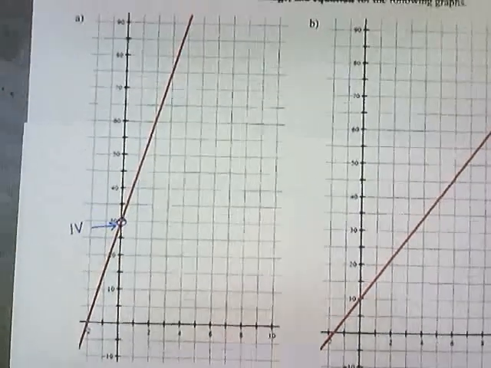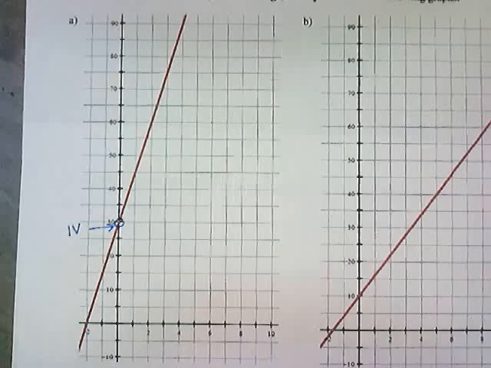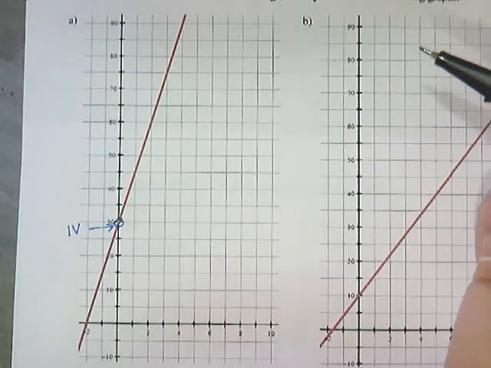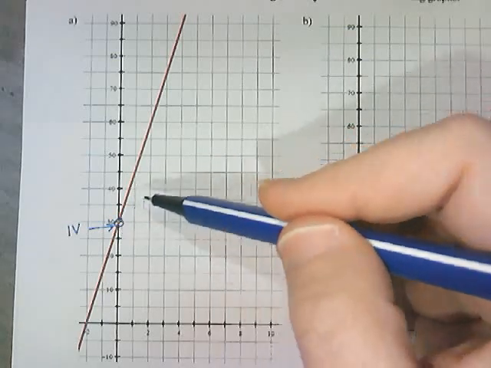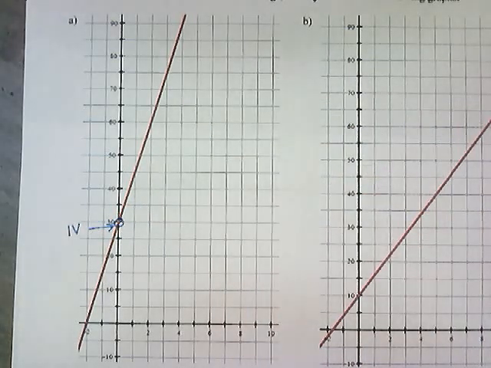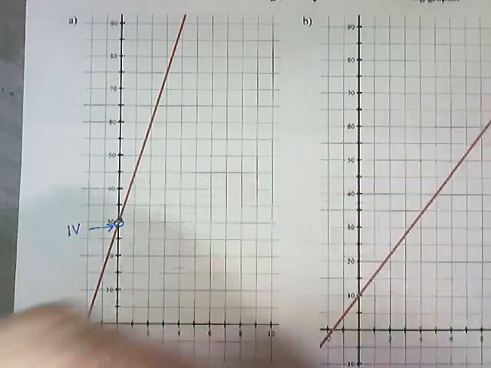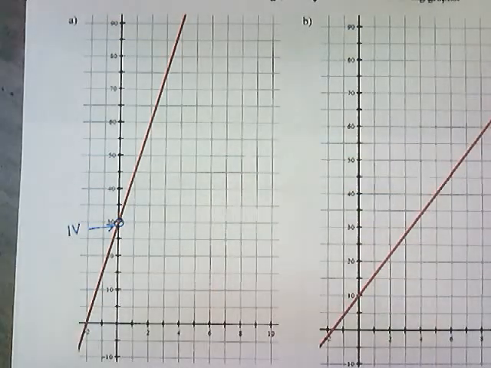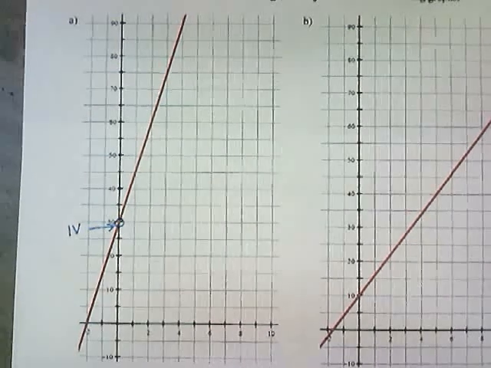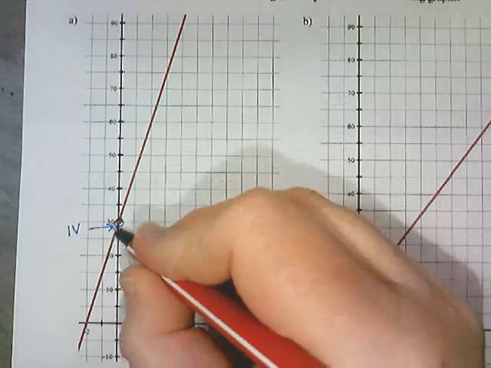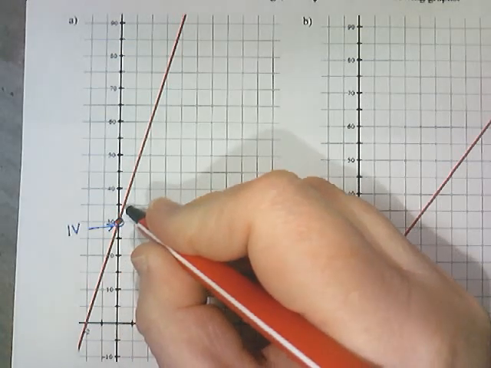Now, rate of change on a graph is how we get from one point to the next, right? Now, I want to try to pick clear points that I can actually read off and not ones that are in the middle of a square. So if I'm taking a look at the points on this graph, my initial value is at 30. That's a pretty clear point. And then as I follow the line, I'm in the middle of a grid.